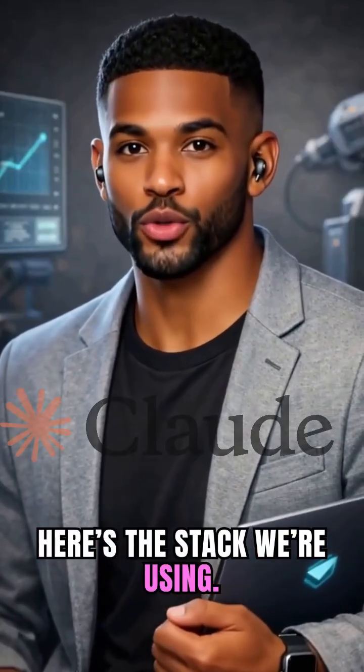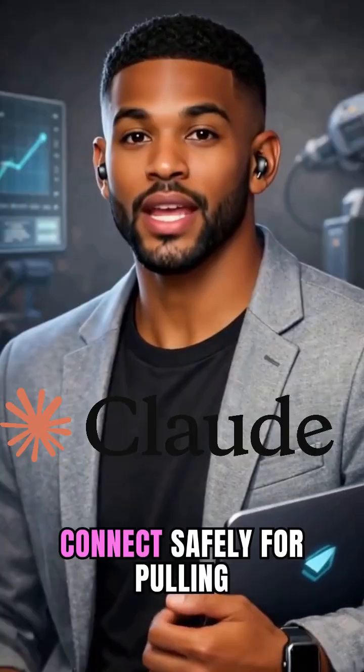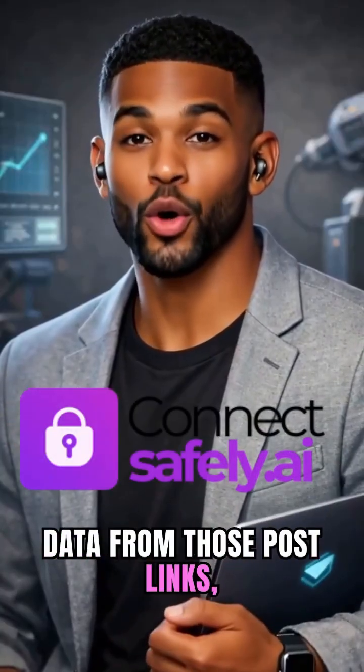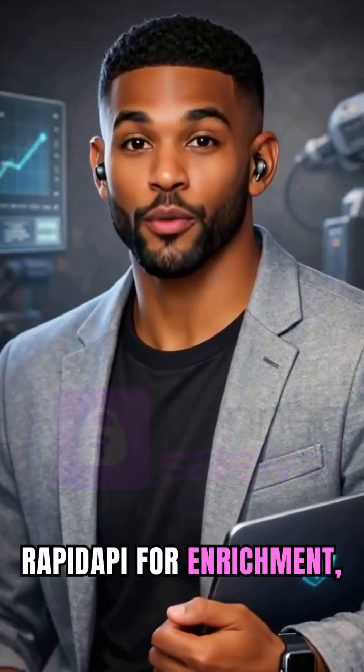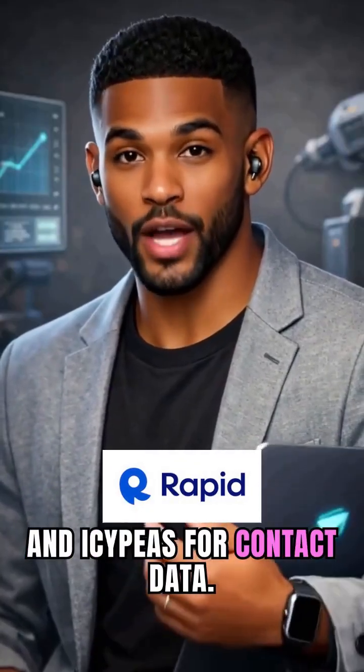Here's the stack we're using: Claude for intelligence, Connect Safely for pulling data from those post links, RapidAPI for enrichment, and ICPs for contact data.